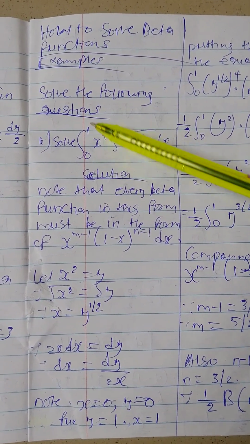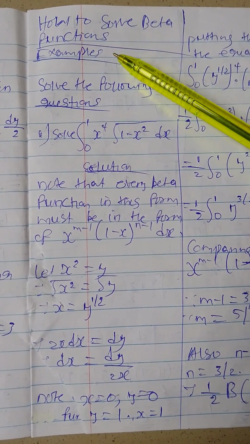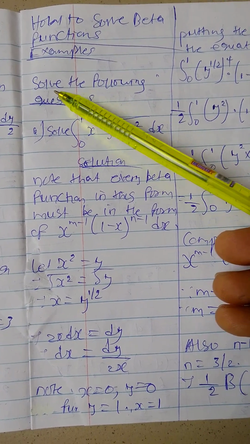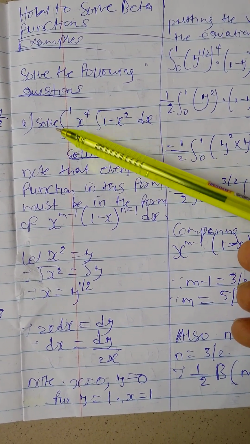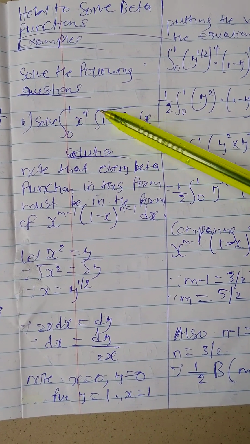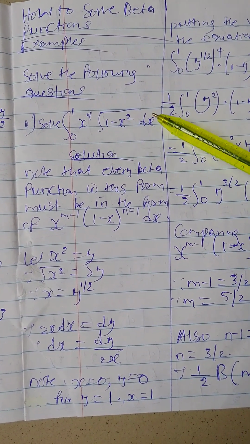On today's class, I will teach you guys how to solve beta functions. Now, for example, I have this question. You have to solve the following questions. Question number one says: solve the integral of 10 x raised to power 4 times the square root of 1 minus x squared dx.